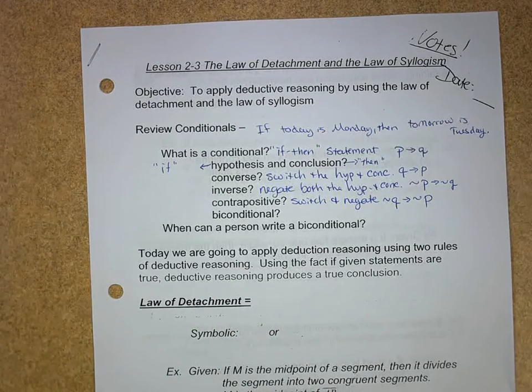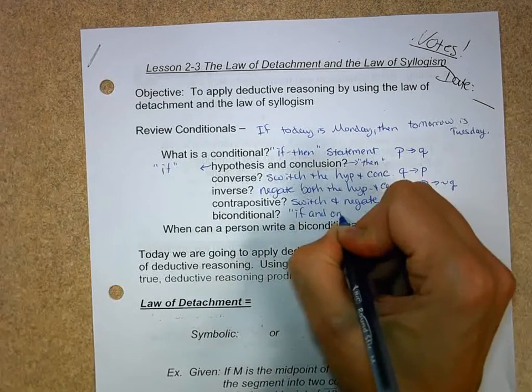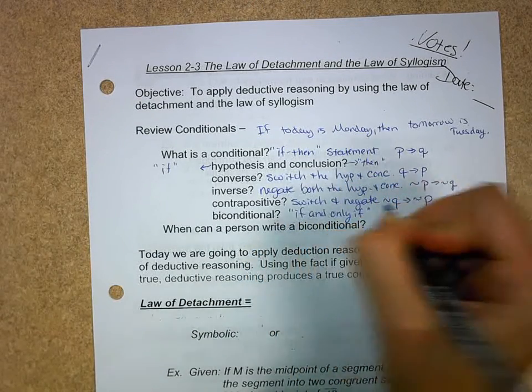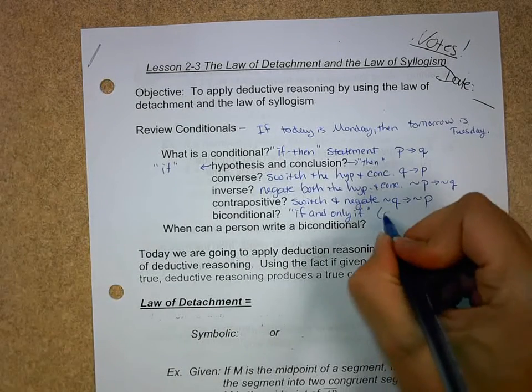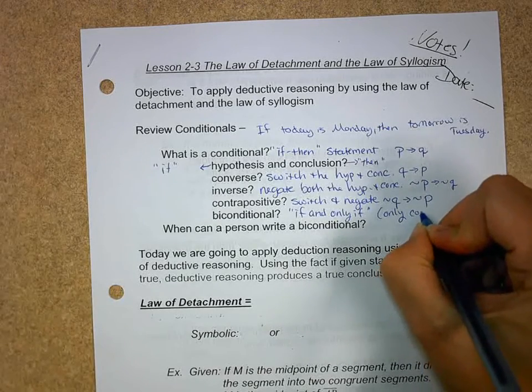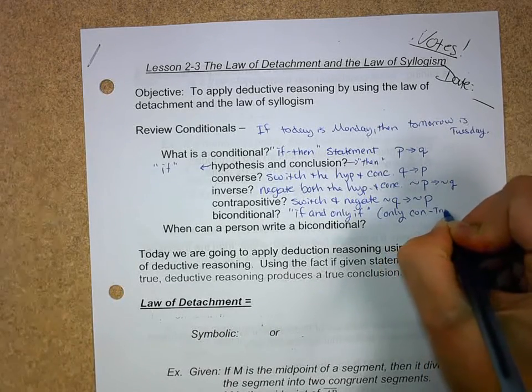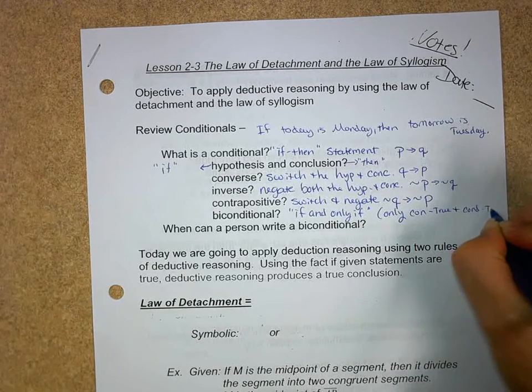And then I have my biconditional. What's the biconditional? It's an if and only if statement. Now this only works sometimes. You only use this once in a great while. Only if the converse is true and your conditional is true to start with.